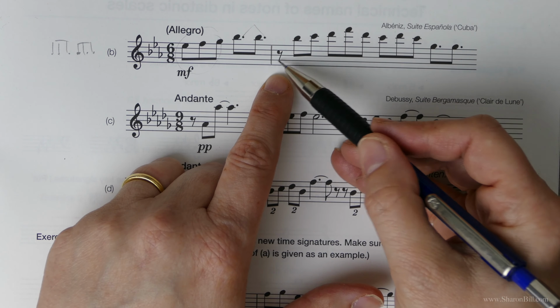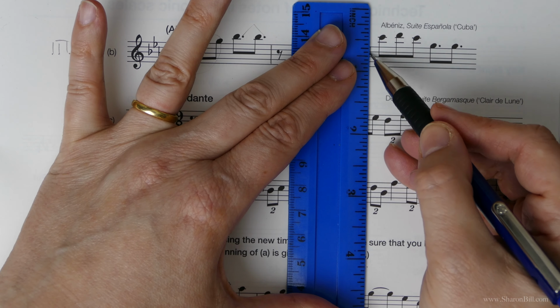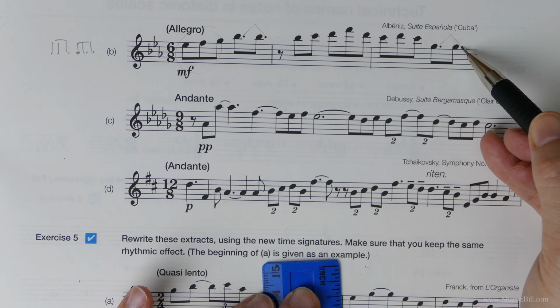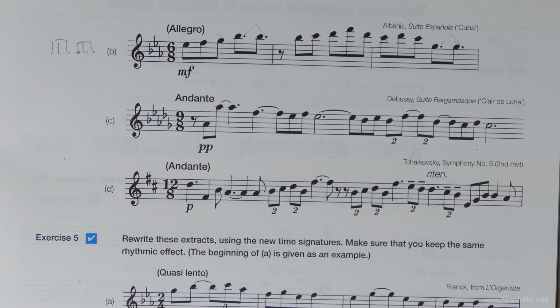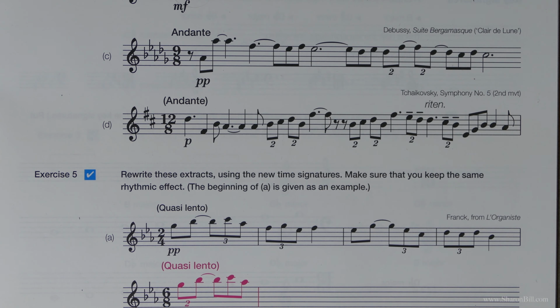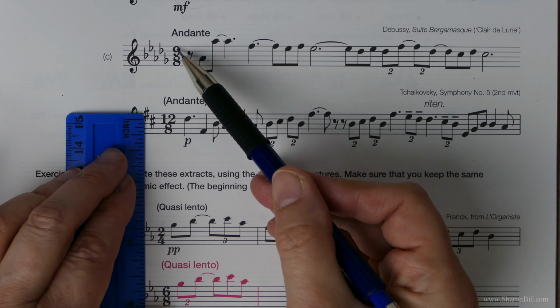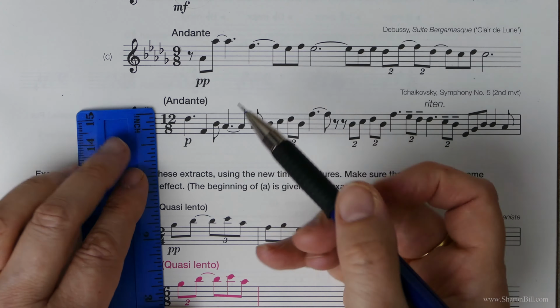So it does the same job adding dots as a duplet would do. Don't forget rests. 1, 2, 3, 4, 5, 6. There we go. 1, 2, 3, 4, 5, and then the 2 dots will create the 6th. And there we go. So in this next exercise, I'm hoping that you've got the principle by now. This time, however, we're counting 3 groups of 3. So we've got 9 eighths or 9 quaver beats per bar.